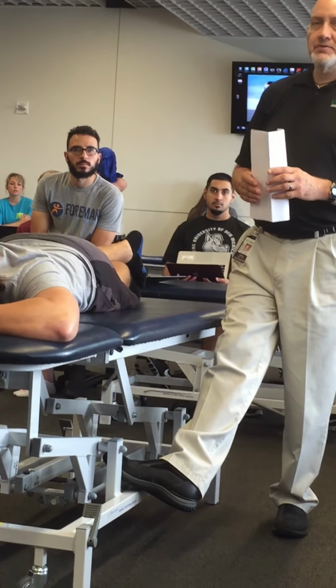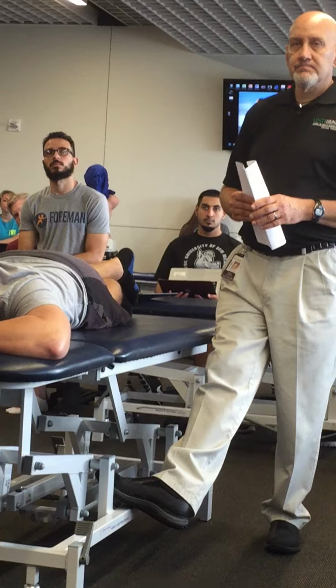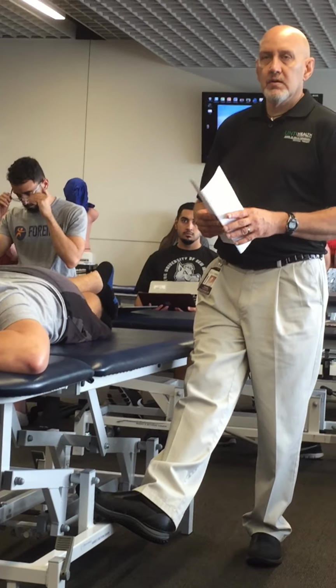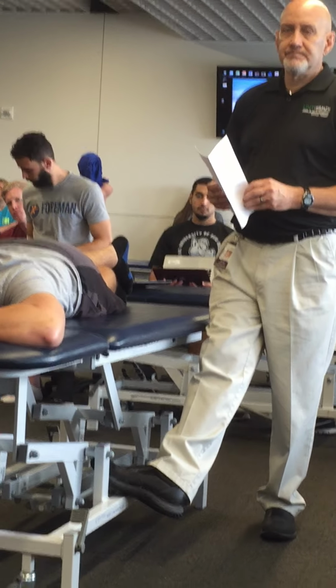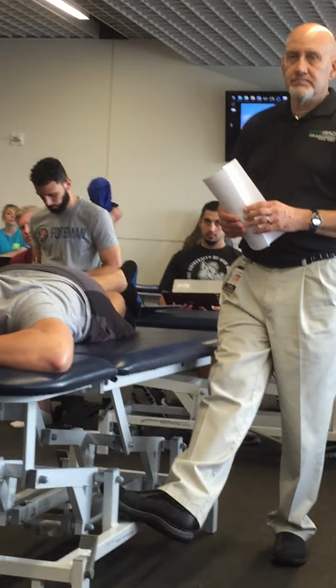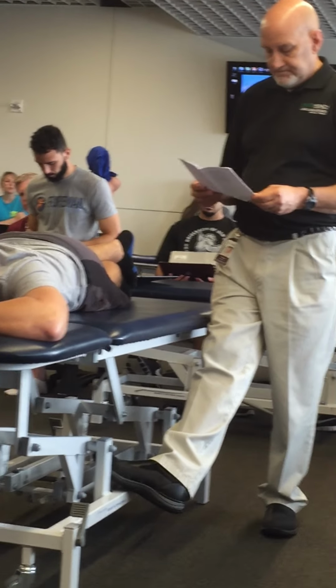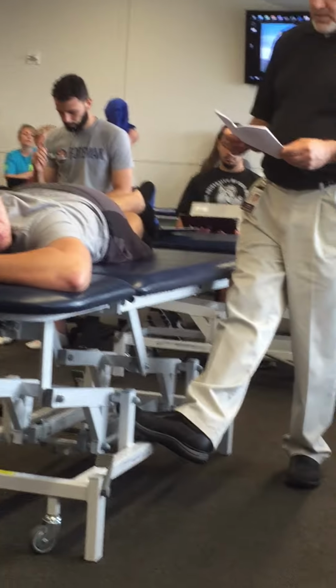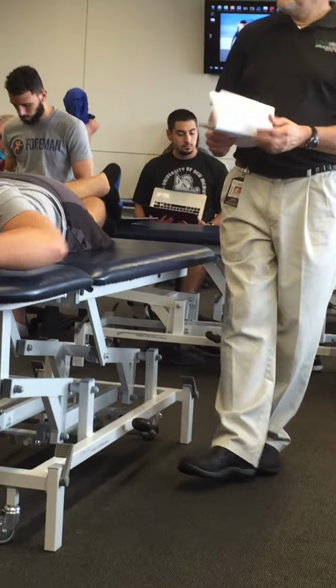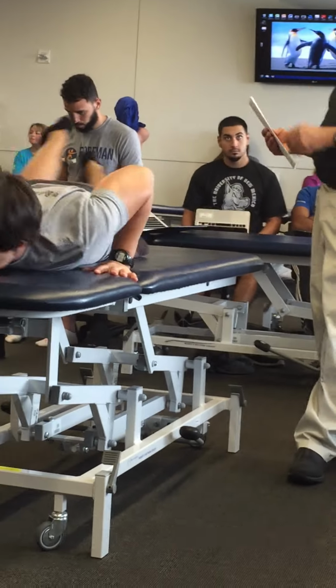A lot of people assess breathing. We haven't spent quite as much time on assessing breathing. I'm not sure if you do in other classes, but that's a big part of these patients. Sometimes it's their diaphragm, sometimes it's other things. All right, so let's work on rib springing.